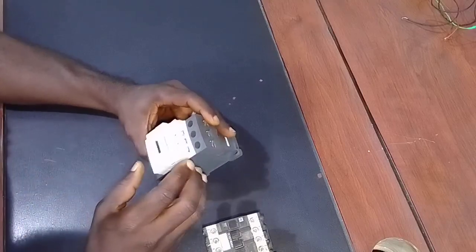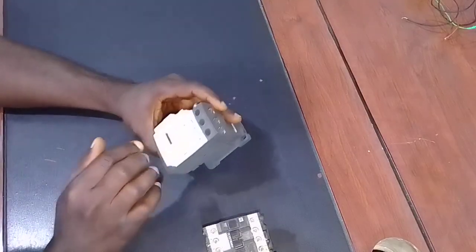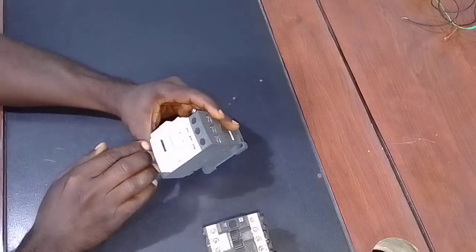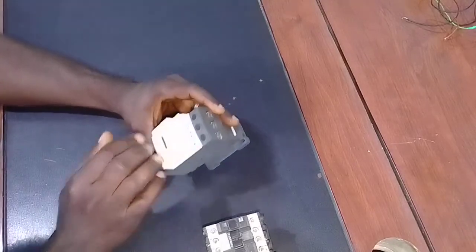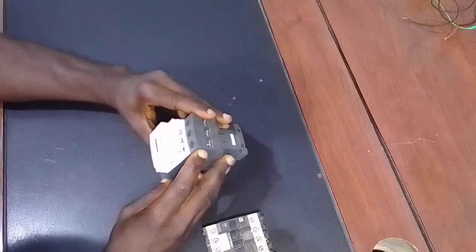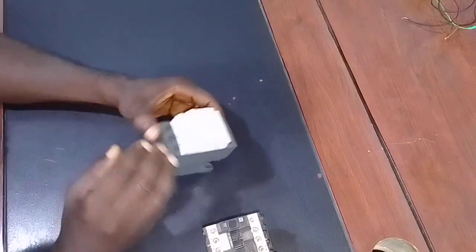Now, these three terminals we have here are also contacts. As it is now, these contacts are open. That is to say, a contactor comes with contacts that are normally open.